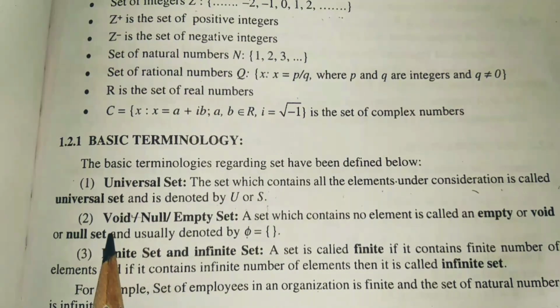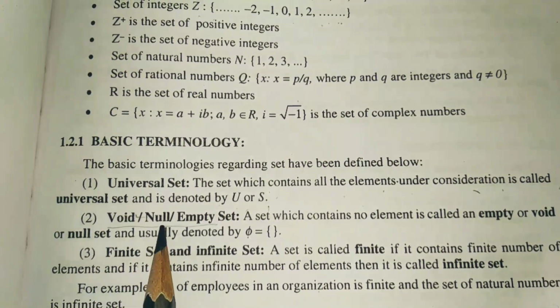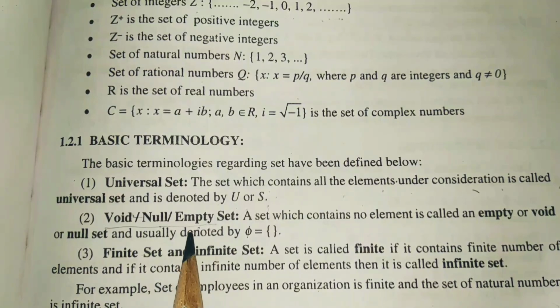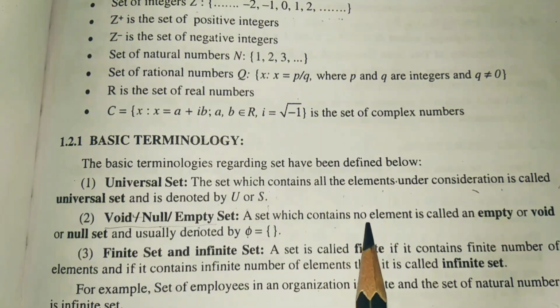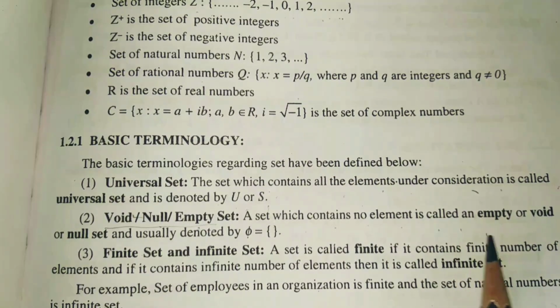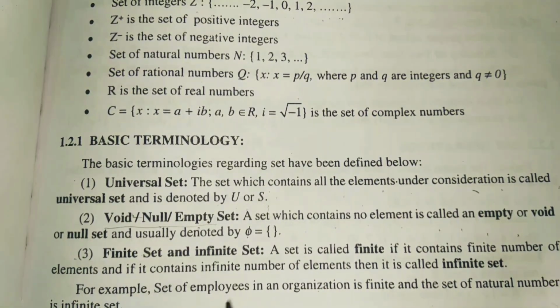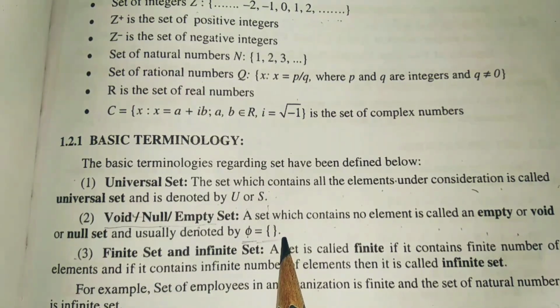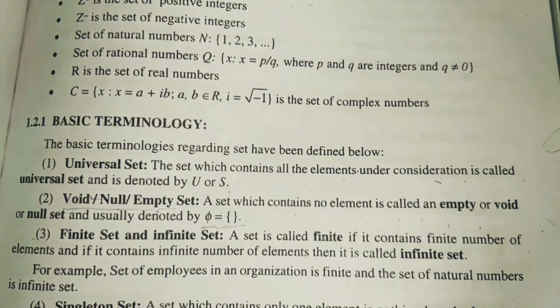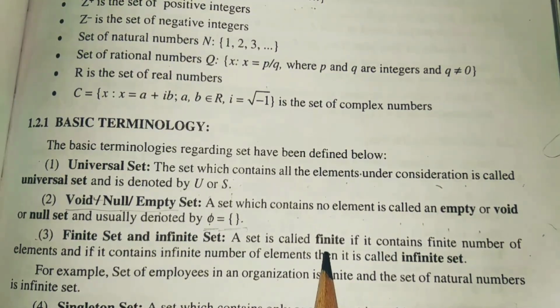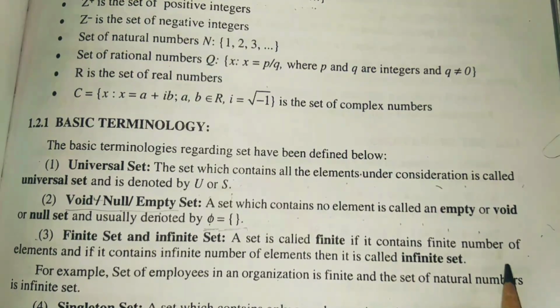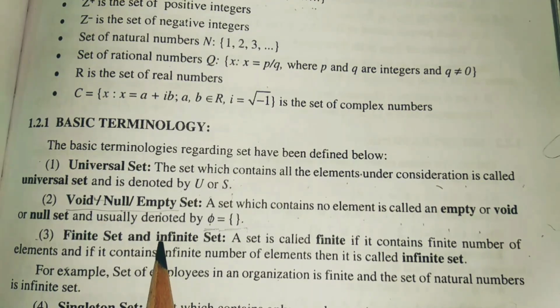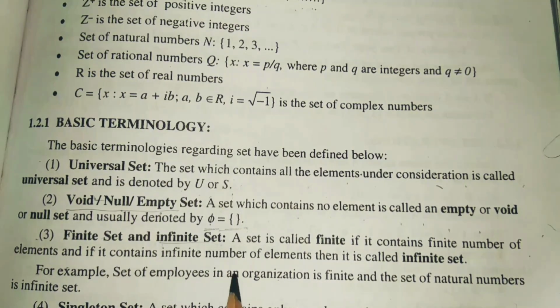Next is the void set, or the null set, or empty set. A set which contains no element is called an empty set or void set, and it is denoted by the letter phi, or by curly brackets without any element. This is called the null set. Next is the finite set. A set is called finite if it contains a finite number of elements. Very obvious. And an infinite set is one which contains an infinite number of elements.